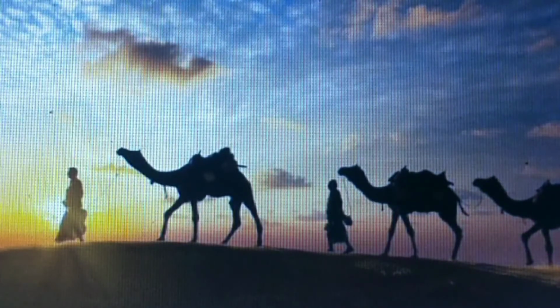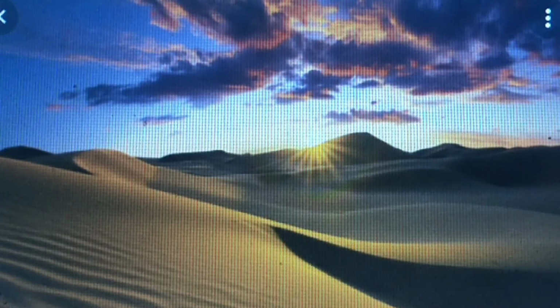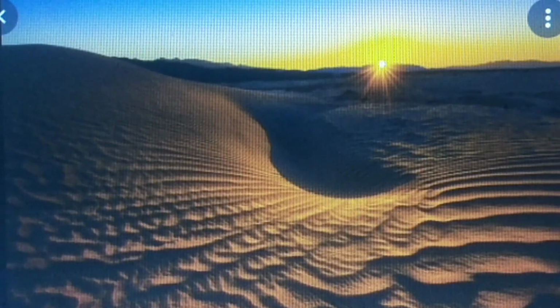Desert can be hot like the Thar desert, and we have a cold desert like Ladakh. Generally, a desert is a place which has little or no water and vegetation. That is how people define a desert.